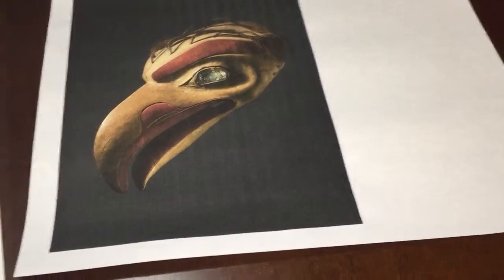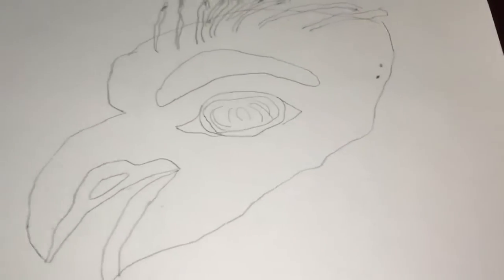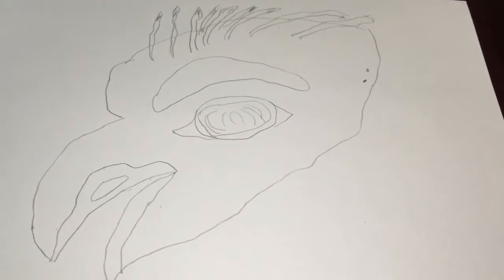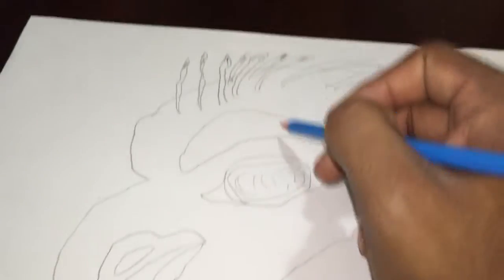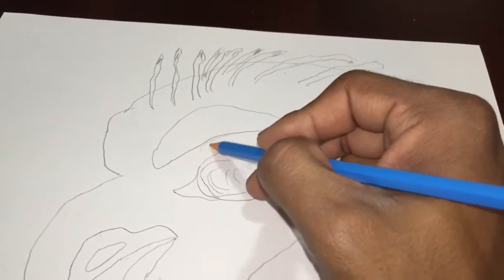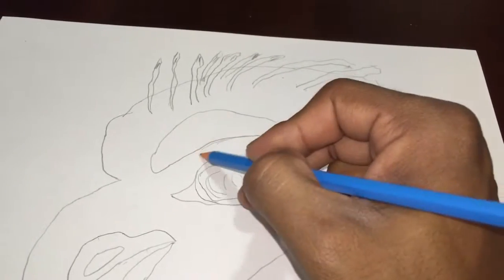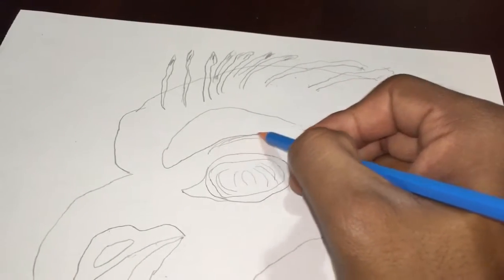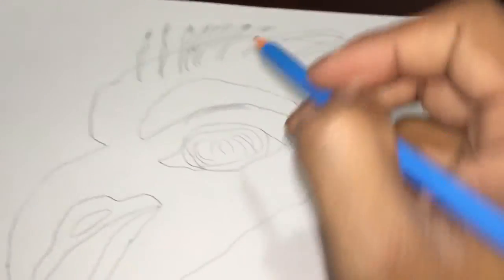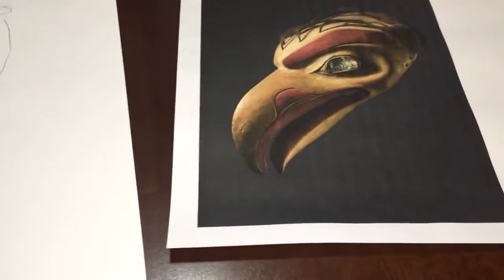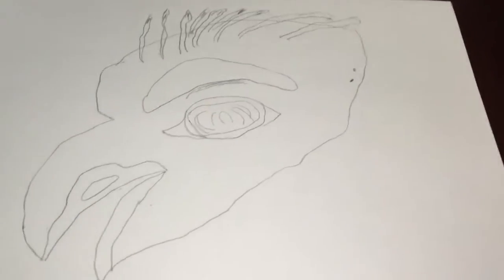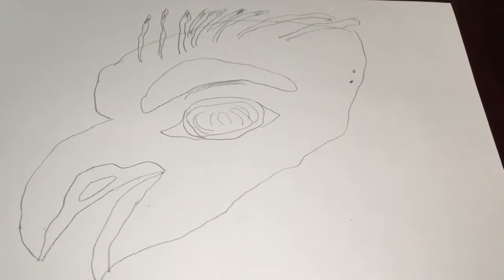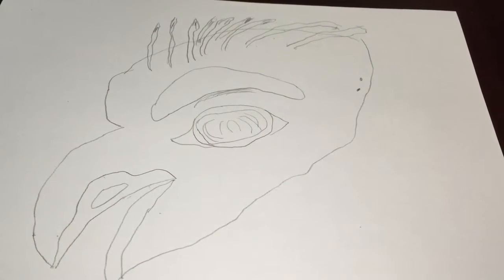You would follow that up with some colored details and making it your own. Maybe adding some details to the eyebrow to underscore how angry it is. And there you have your Kwakatao headdress.